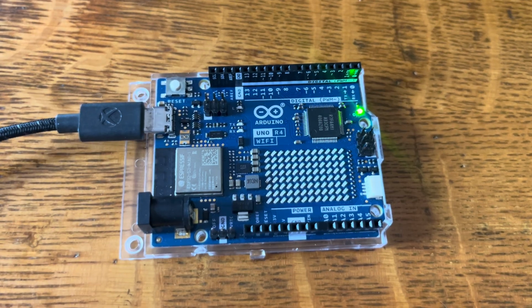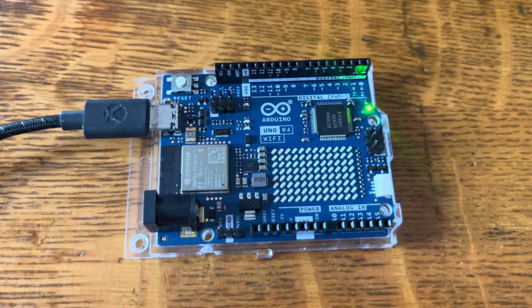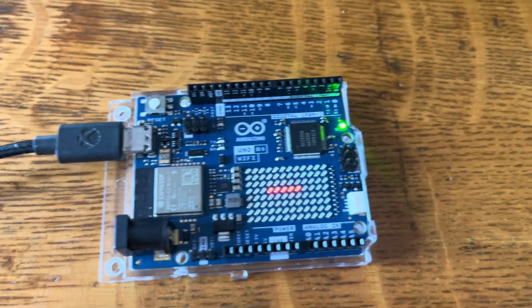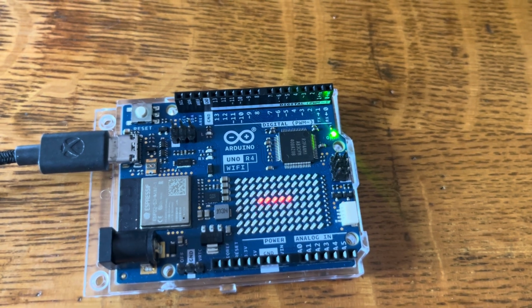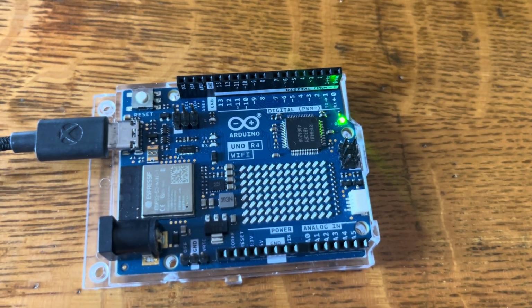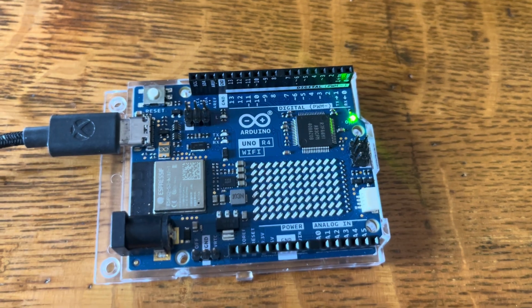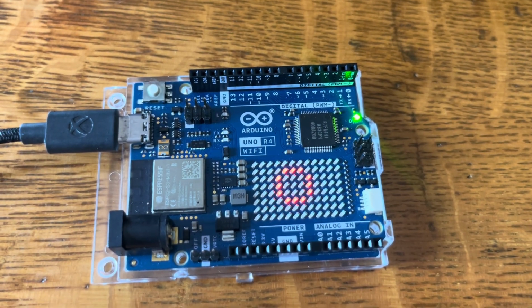I also went through and added the correct delays for the Morse code alphabet, pretty much making the dashes last longer than the dots. And then in between words, there's a longer pause.